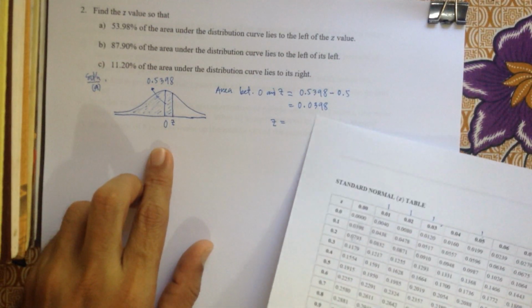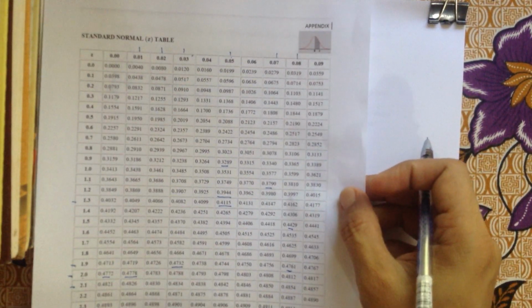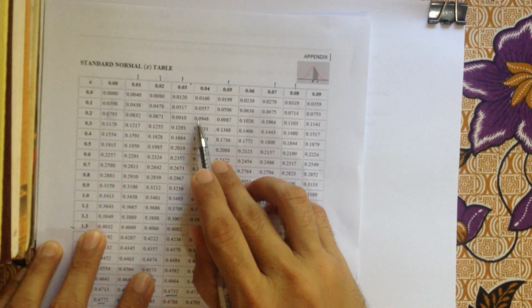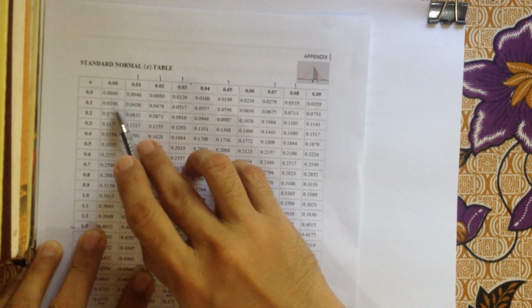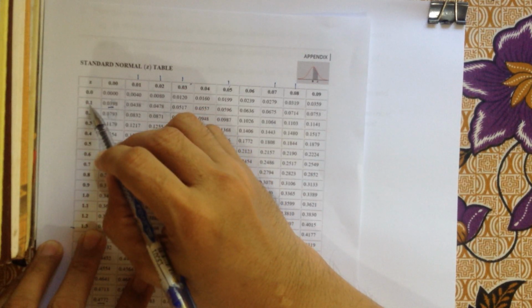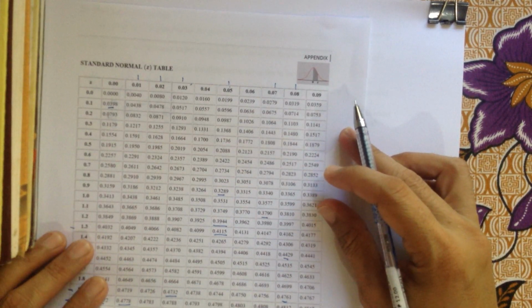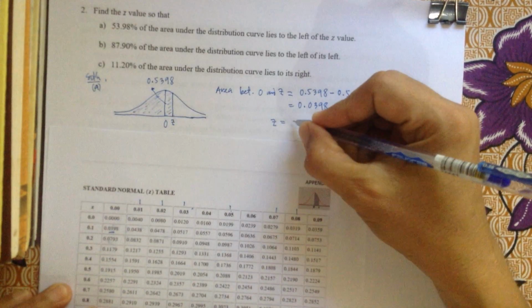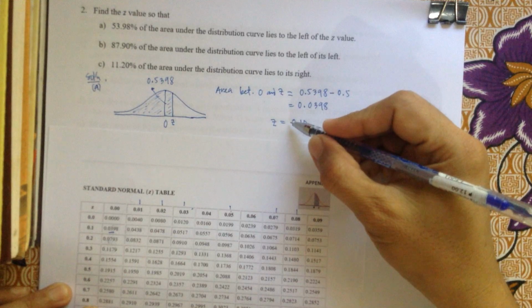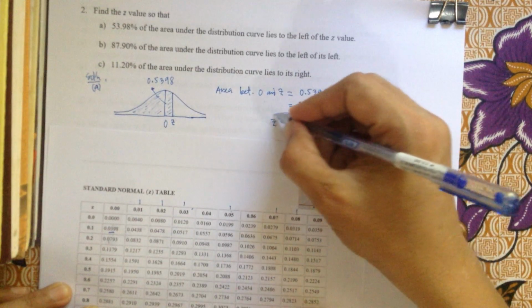We look for 0.0398 in the table. 0.0398 corresponds to 0.10, which means that the value of z is 0.10. Is this positive or negative? Of course, this is positive because your z lies to the right of 0.